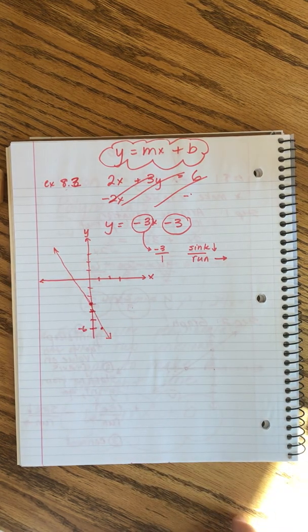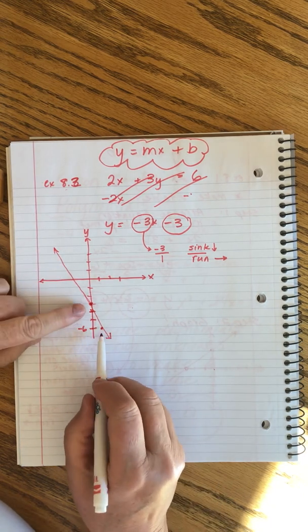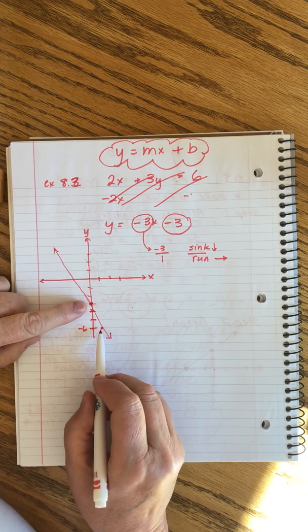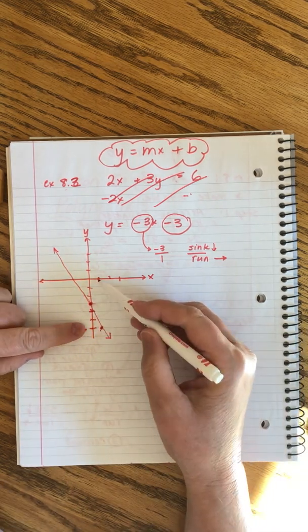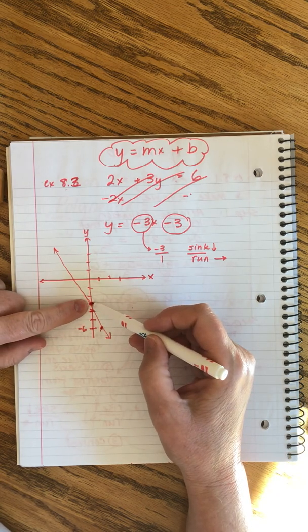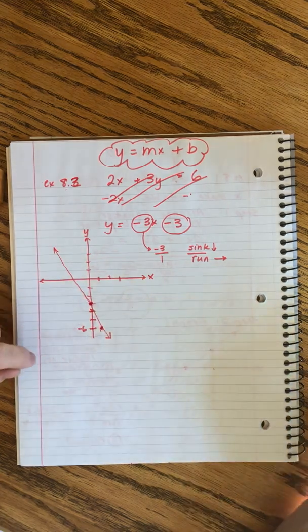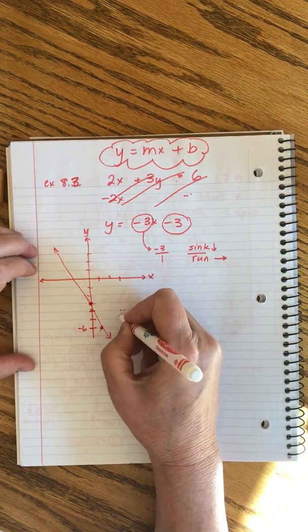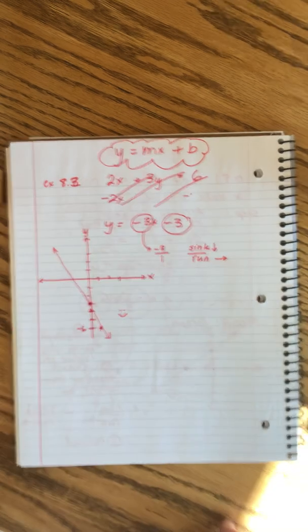What matters to me is not that you draw a perfectly straight line, although it's nice. What matters to me is you get these 2 points right. So if we were looking at a test or a review problem, I'm looking to make sure that your points are at -3 on the y-axis and then down 3 and over 1. That's what I'm looking to see. This is the right answer. Yay. That's the end of lesson 8.